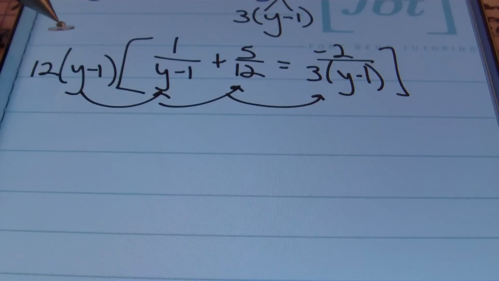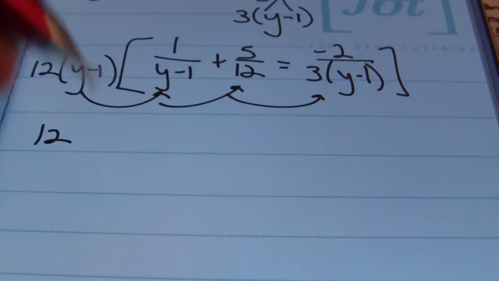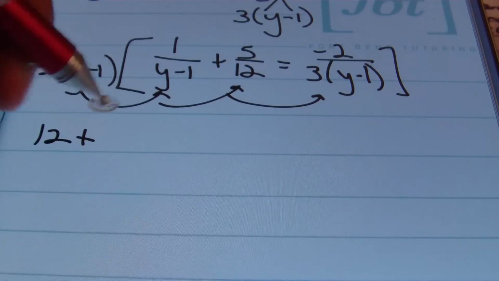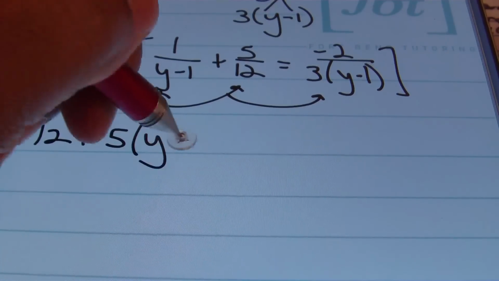When I multiply 12 times y minus 1 times this first term of 1 over y minus 1, the y minus 1s are going to cancel out to leave me with 12 times 1, which is 12. All right? Then this next term will be positive. Multiplying 12 times y minus 1 times 5/12, my 12s will cancel out and leave me with 5 times the quantity of y minus 1.